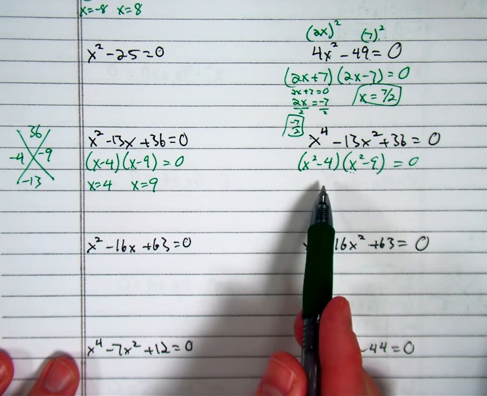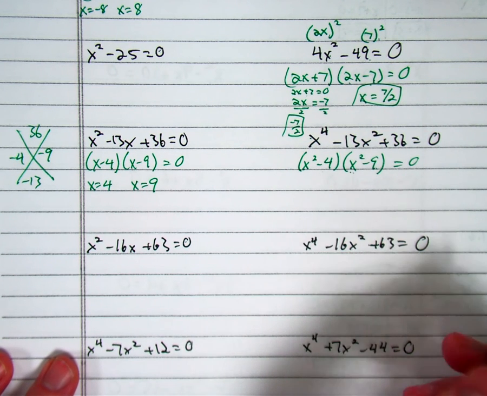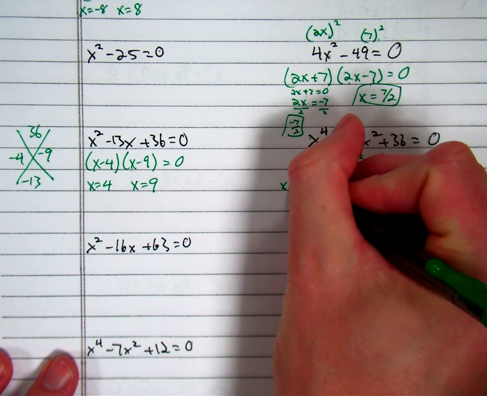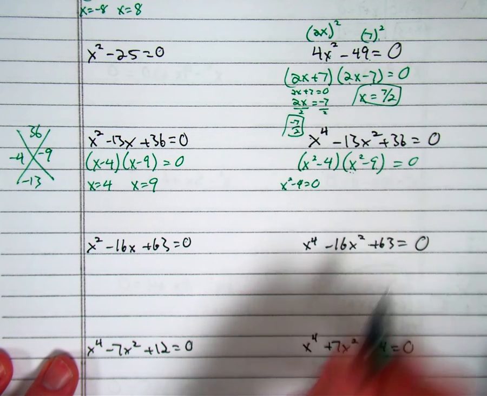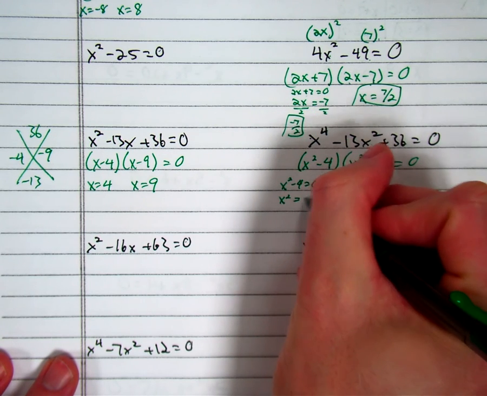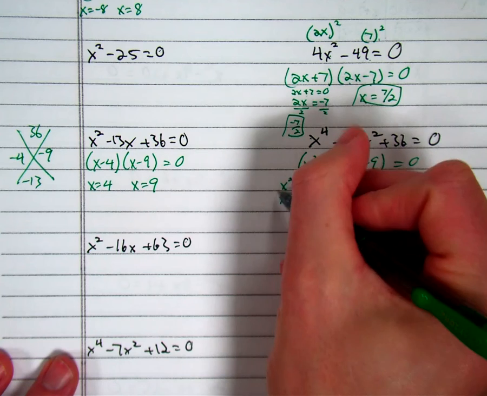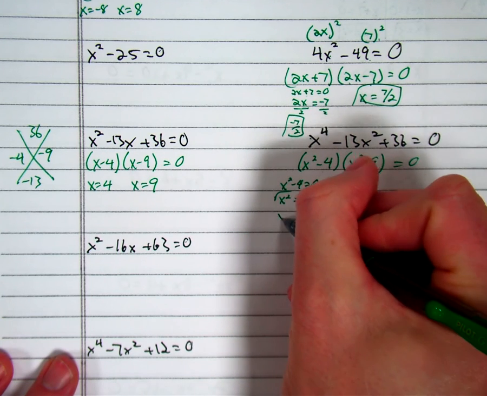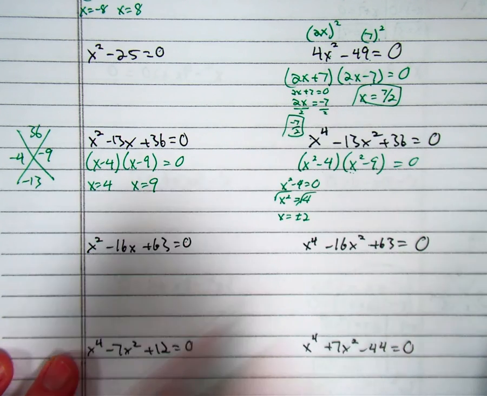Okay, these are some nice ones. We're going to go super slow motion just so you can see. x squared minus 4 equals 0. Add the 4 over. x squared equals 4. We're going to square root. x equals plus minus 2.